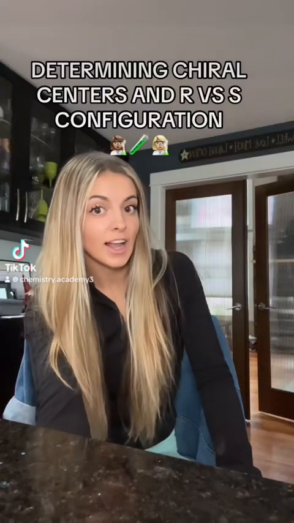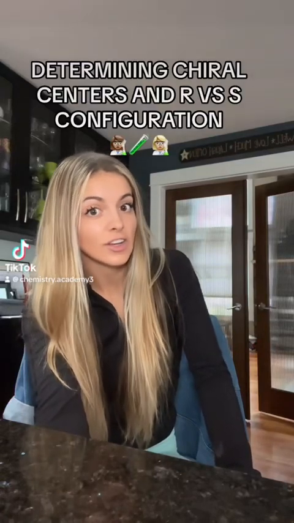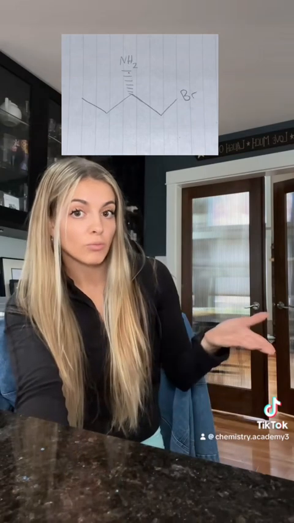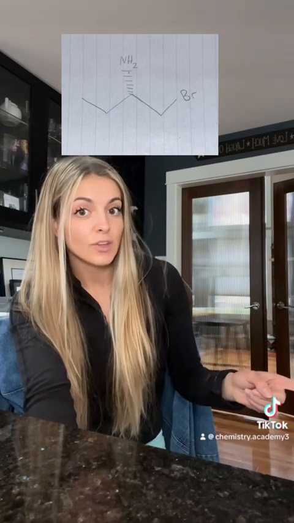This is how you determine chiral centers and R versus S configurations. Let's say the question says, consider the compound below, determine the chiral centers, label them with an asterisk, and then determine if the chiral center has an R or an S configuration.